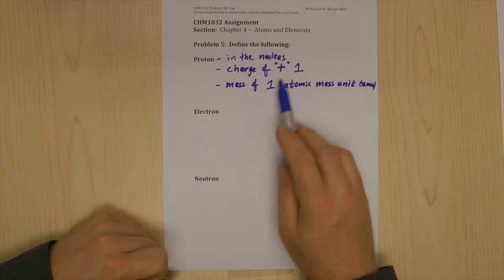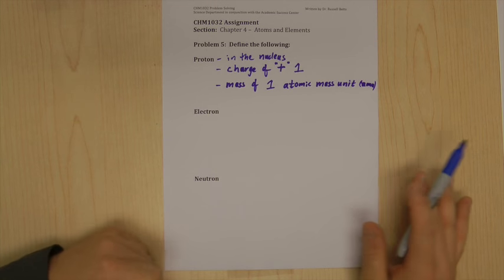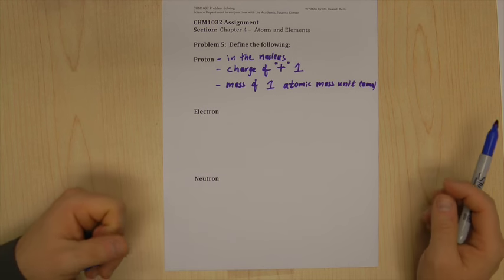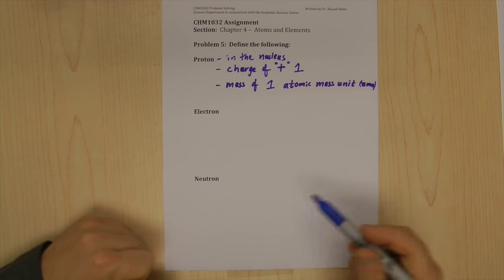Now the charge and the mass don't correlate to each other. They don't mean anything together. It just happens to be an atomic mass of 1 and a charge of +1. This so happens to be that way.